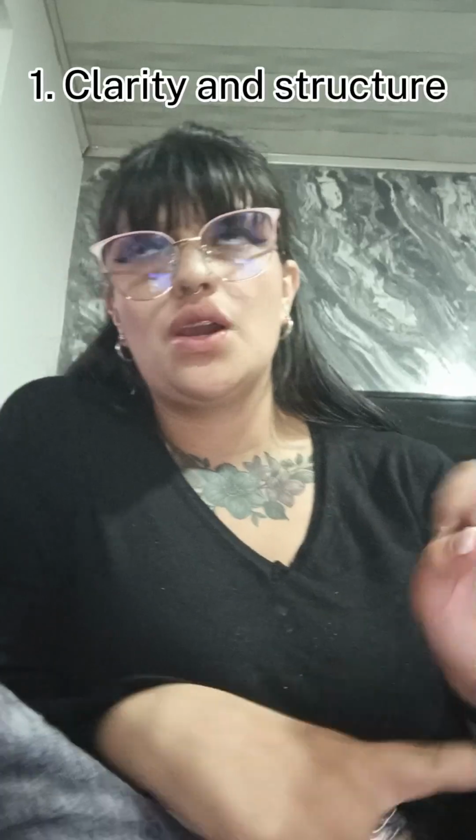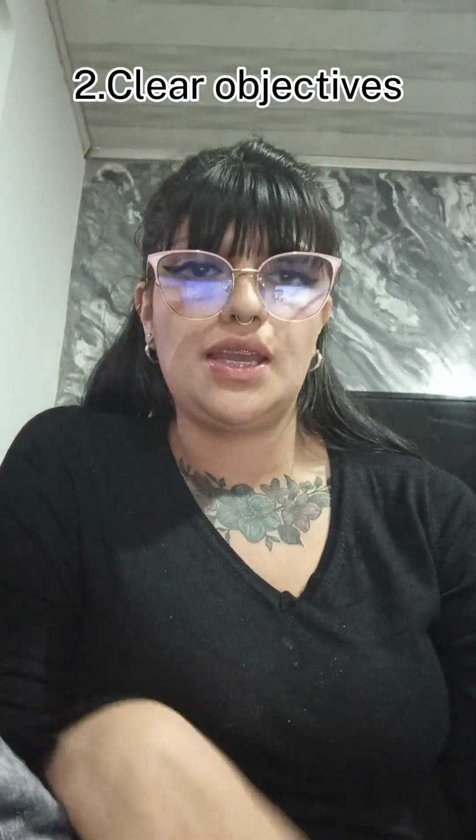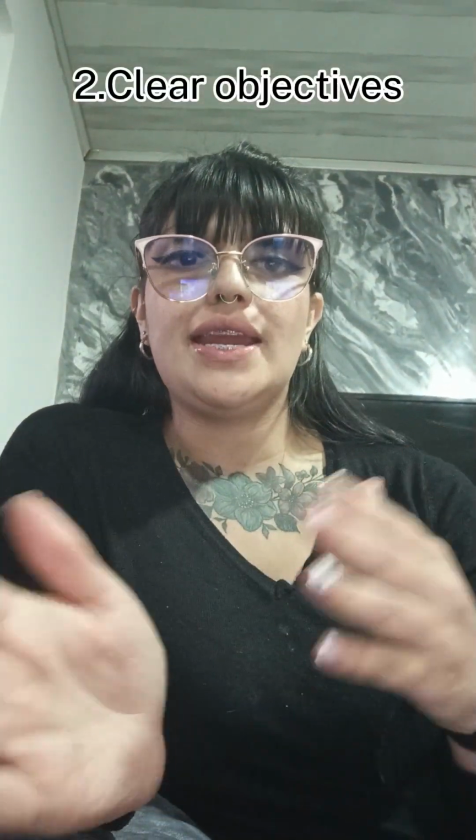Defining a teaching method is crucial to advance a foreign language teaching and learning strategy for several reasons. 1. Clarity and structure. A teaching method provides a clear and organized structure for the teaching process. This helps teachers plan and execute their lessons in a coherent and effective manner. 2. Clear objectives. It helps to establish clear and achievable objectives for students, allowing them to understand what is expected of them and how they can achieve those objectives.